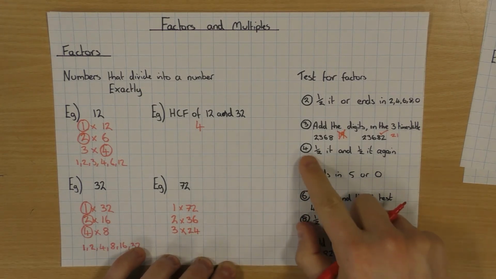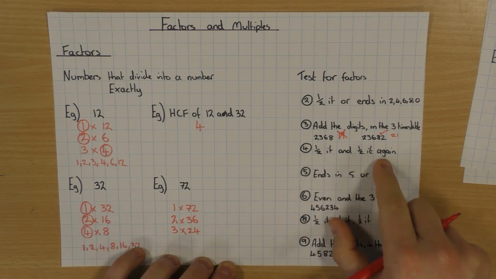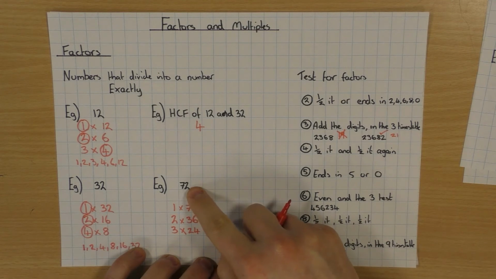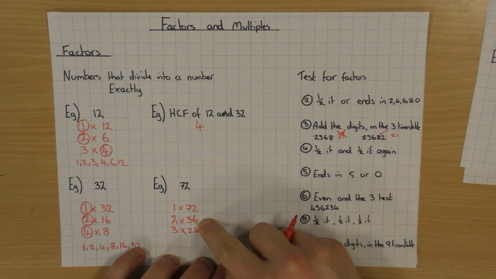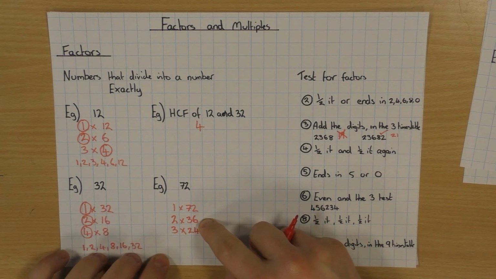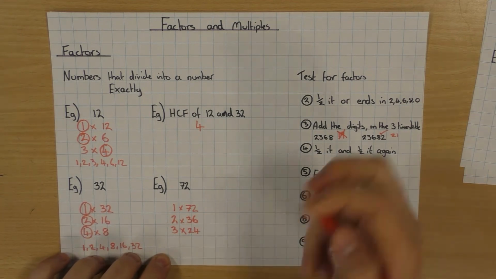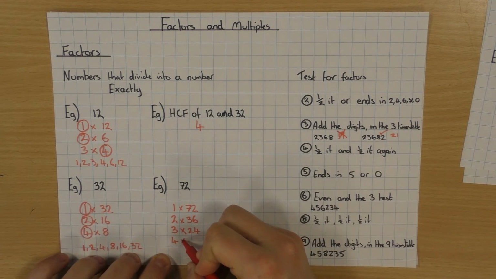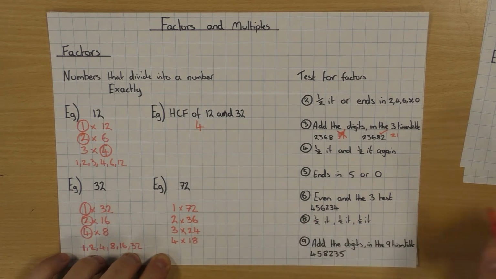Next number to test is if 4 is a factor. So to test that, you just half it and half it again. Well, if I half 72, I get 36. I know that already from this one here. So if I half it again, I get 18. So I get a nice whole number. So yeah, 4 is going to be a factor as well. So 4 times 18 gets me 72.